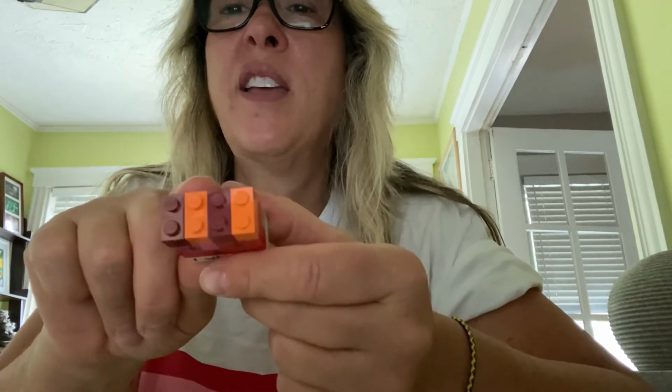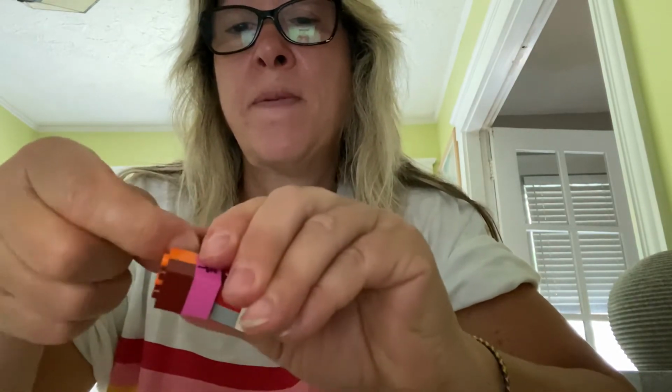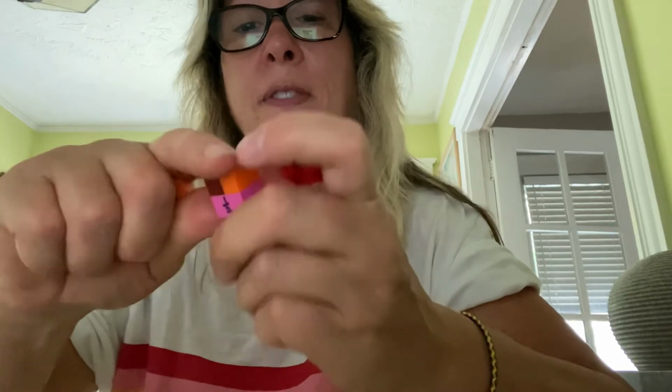See that? And I know I can put them a different way too, can't I? I can put them going this way as well too, can't I? And I still take up the same amount of space.